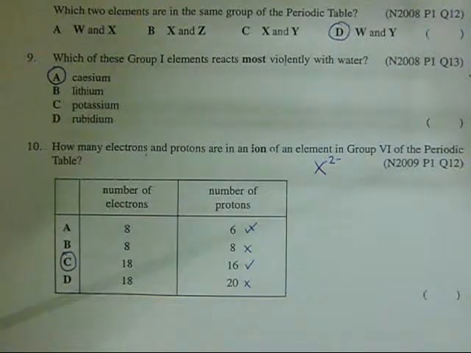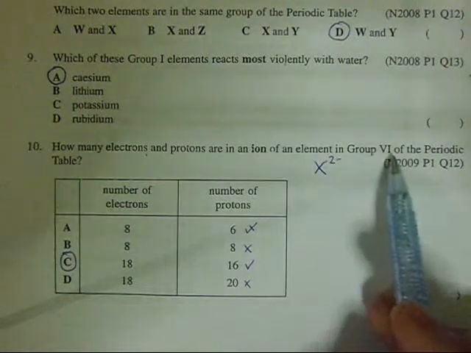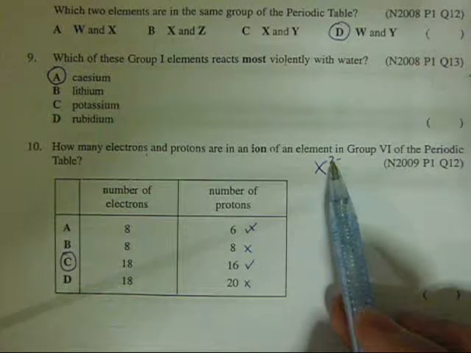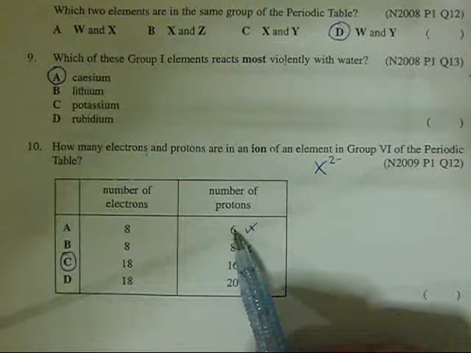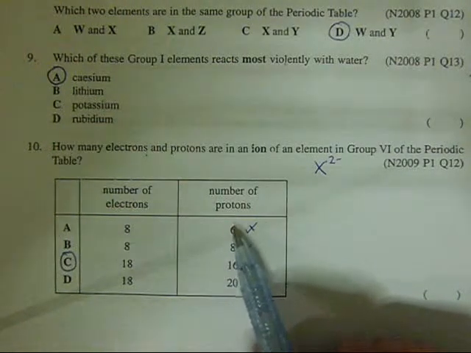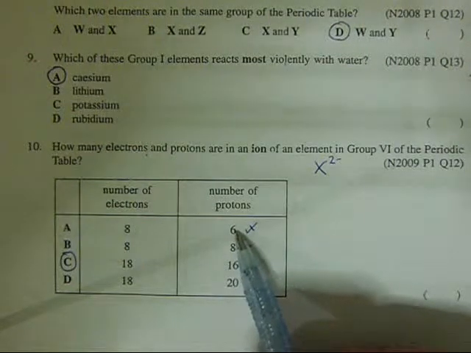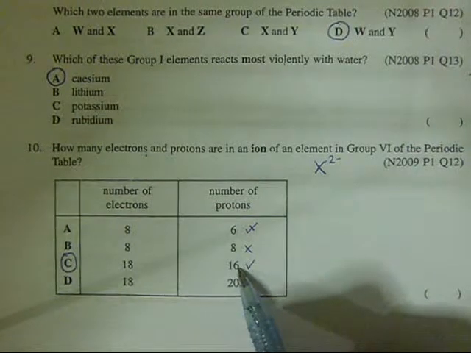So basically for this question, the first thing you need to do is to find out what is meant by an ion of an element in group 6. So for group 6, all the ions must be 2 negative. Then after that, you look it up in the periodic table. Which of these proton numbers are the proton numbers of an element in group 6? And we'll find that this one is not. It's actually this. So for this question, the answer is C.